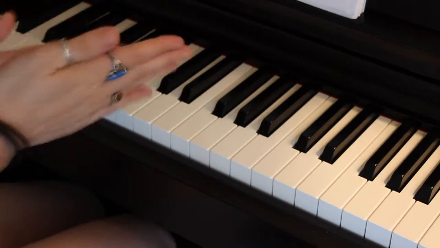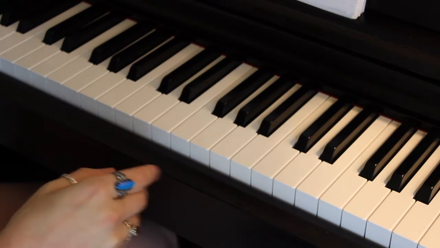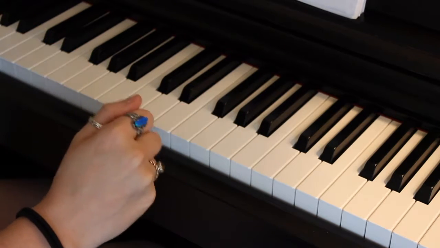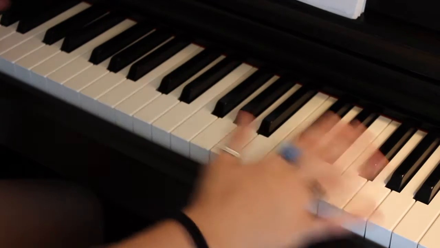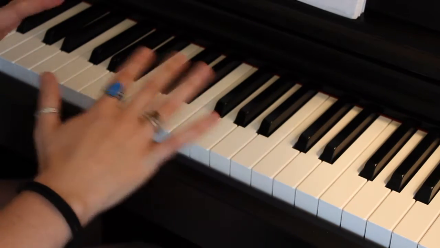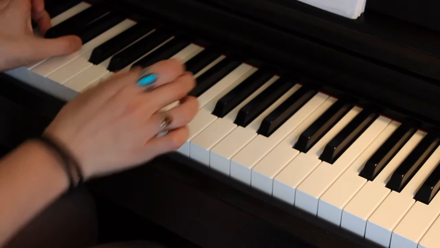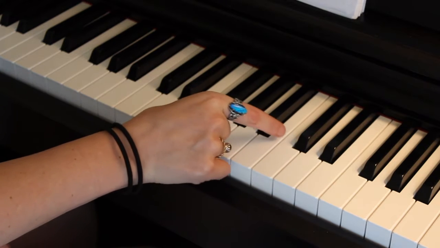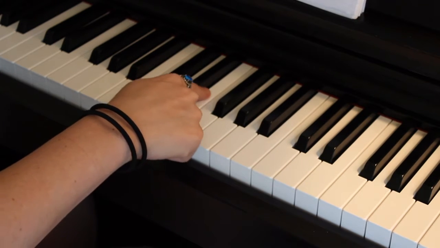Okay, so the very first thing we need to learn is where all your notes are. If you take a look at your keyboard, any keyboard, they're all set up like this. It's just a pattern, okay? See how we have these groups of 2 black keys, and then we have the groups of 3 black keys? See how there are little gaps in between them?